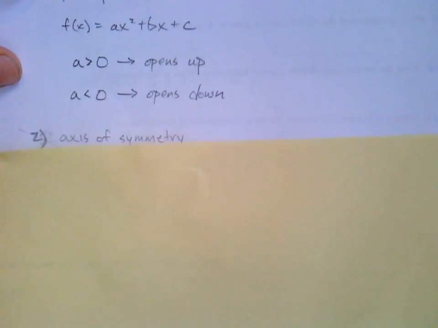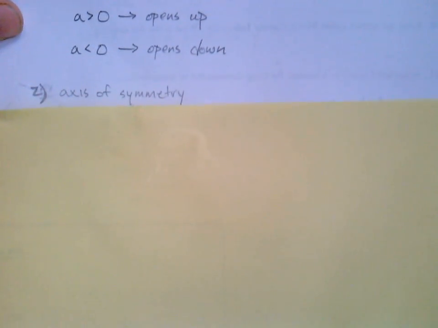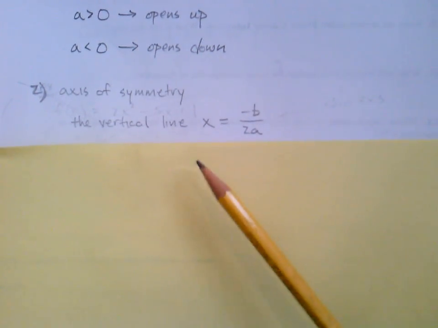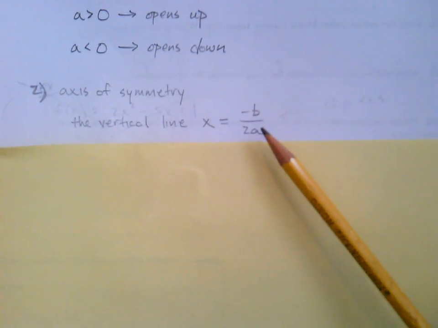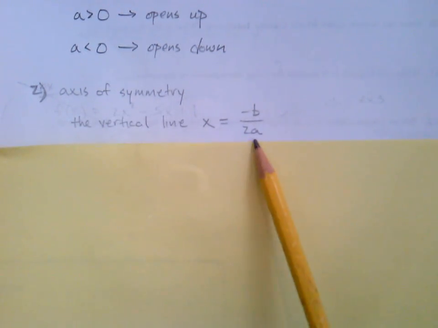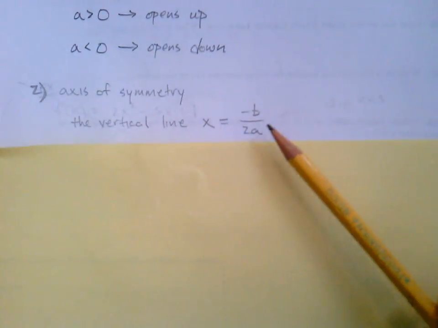Moving on. How about the axis of symmetry? This is interesting. We know that it's going to be a vertical line. It turns out it's the vertical line x equals negative b divided by 2a. So we take the b from our function and the value of a from our function and put them into this. That's so bizarre.